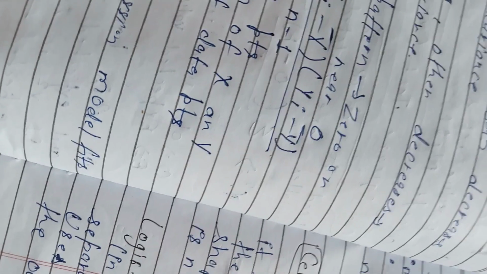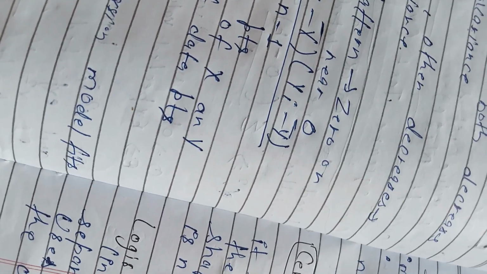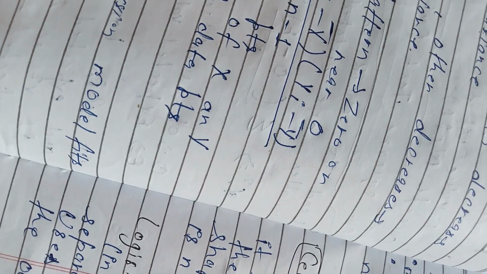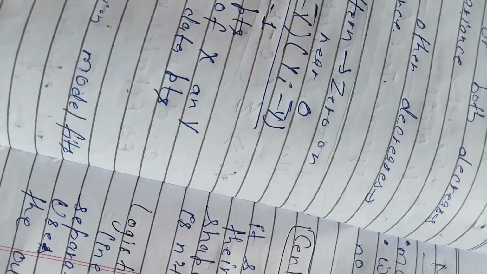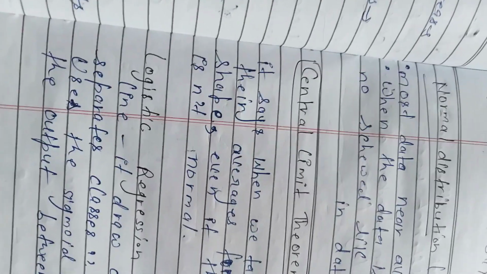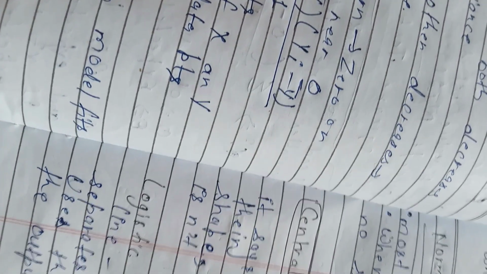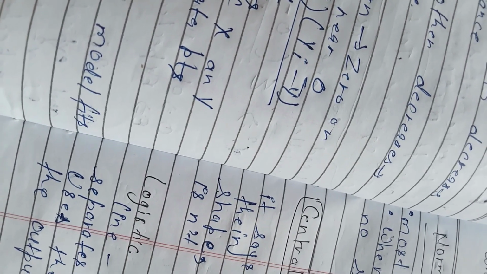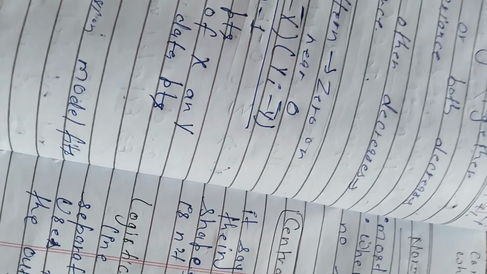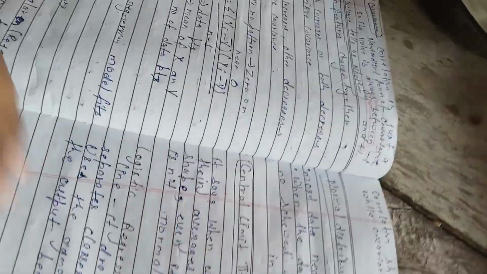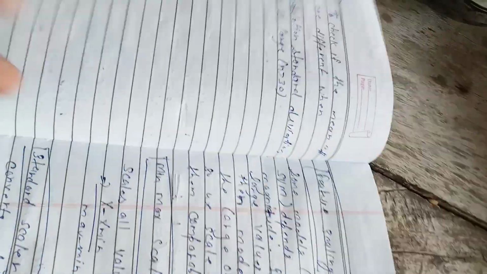What is the central limit theorem? It says when we take many samples, their average forms a normal bell curve shape, even if the original data isn't normal. So this is the central limit theorem. What is logistic regression? We will talk about logistic regression later.